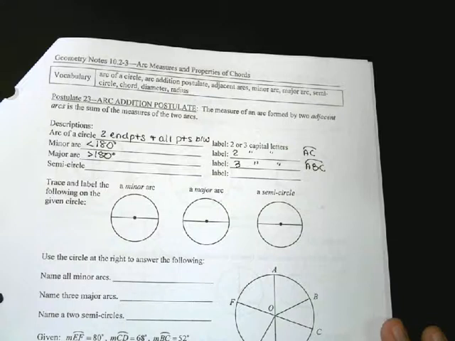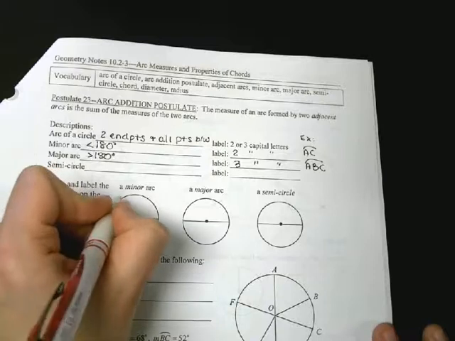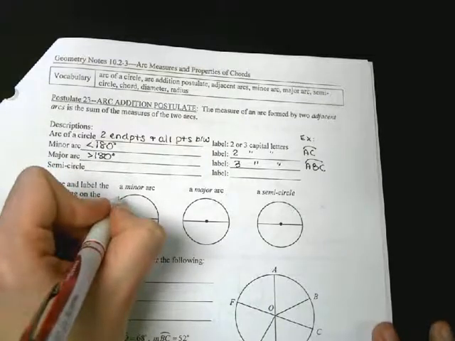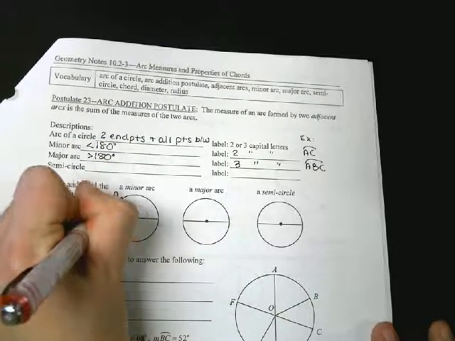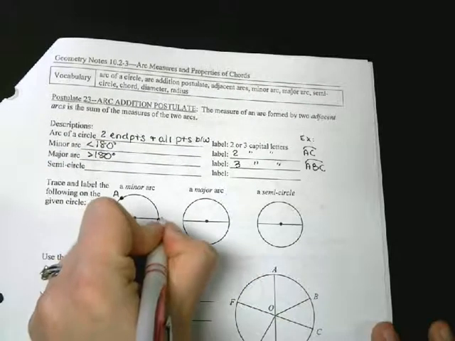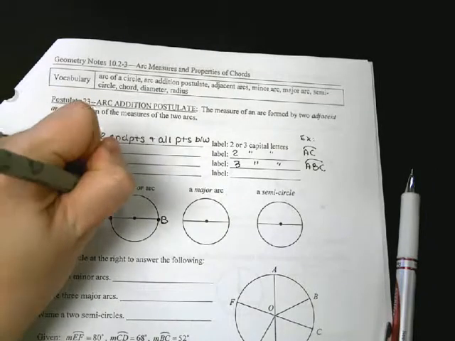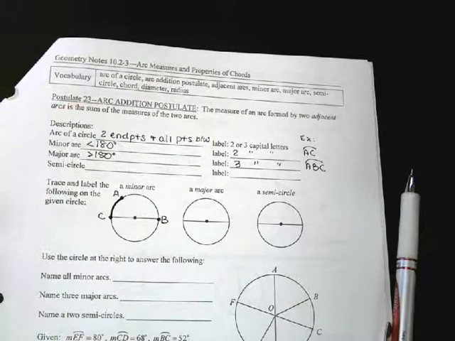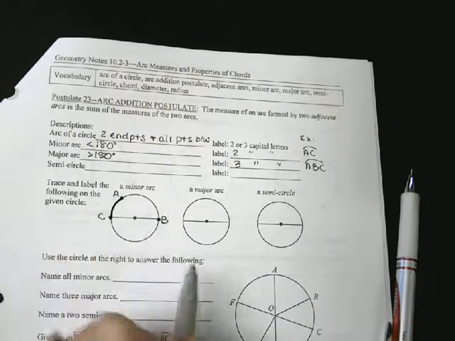So those are some examples of what you might see for a labeling of an arc. So here we have a minor arc. Let's label this A. At the diameter, we'll label that C and B. Let me switch markers here. Okay, a minor arc could be considered from A to C. You could also call A to B, or AB, an arc that is minor.